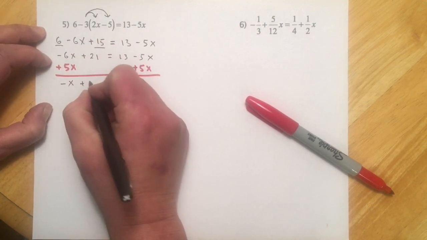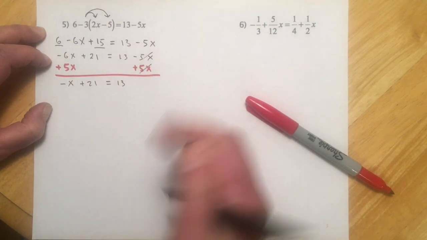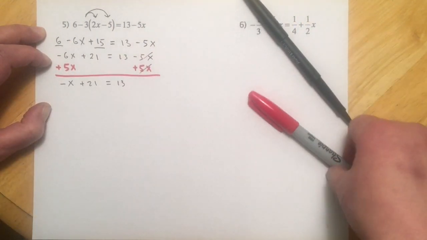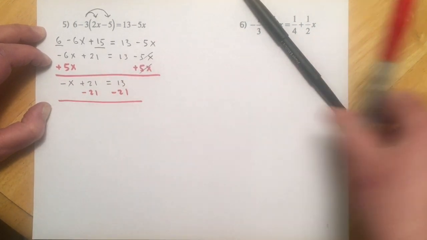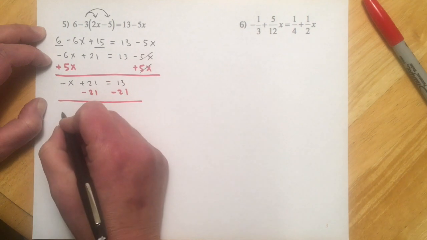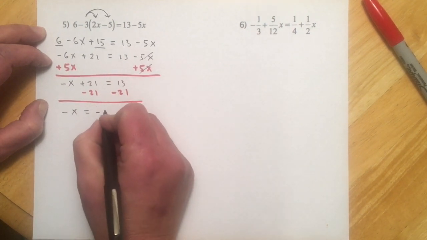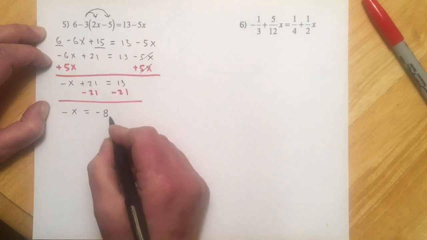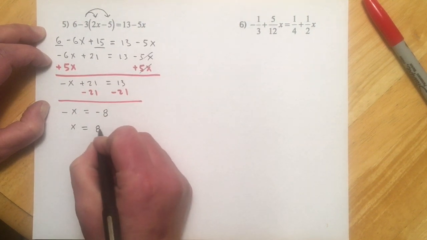So negative x plus 21 equals 13, and then those canceled. So we got our x's on one side. Now I'm going to bring this 21 over. That's going to get us negative x equals 7 and 1, so it'd be negative 8. So if negative x equals negative 8, then that means the positive x would equal positive 8.